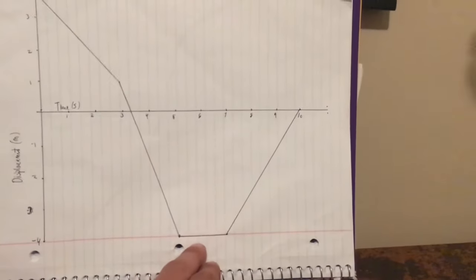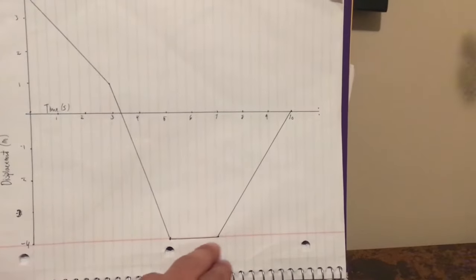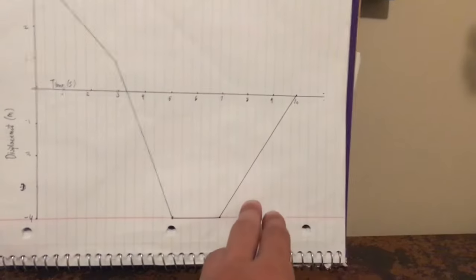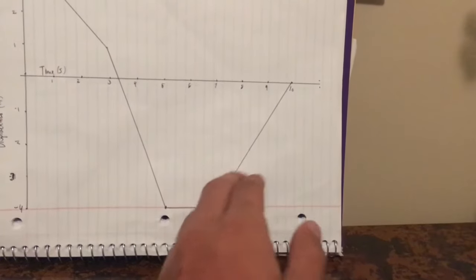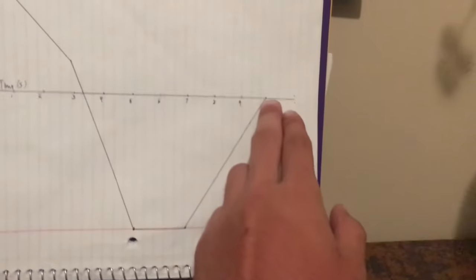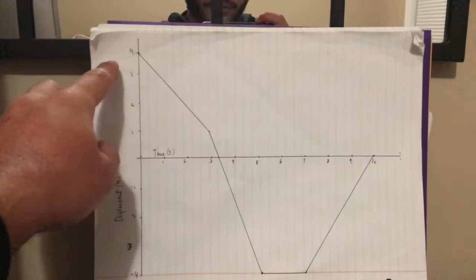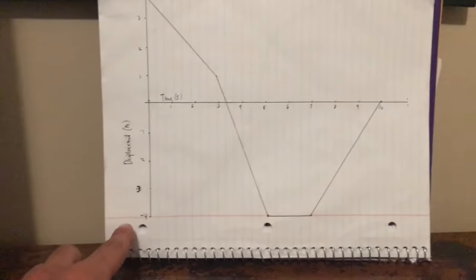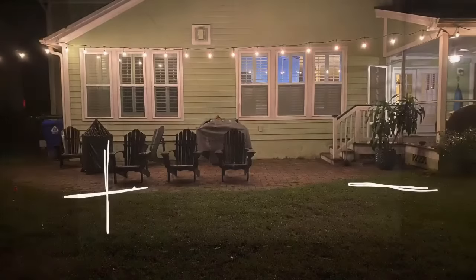Afterwards, the object does not move for another 2 seconds. Then, for the last 3 seconds, it moves at a constant velocity towards the positive position, and it finally reaches the midpoint between the 4 meters in the positive position and the negative 4 meters in the negative position.